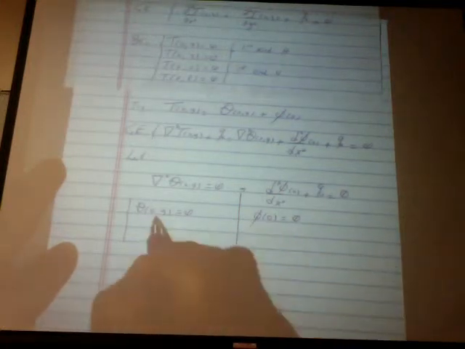So what about the boundary conditions? I'm going to say if theta of 0, y is equal to 0, then what is phi of 0? 0, right? Because they both have to add up to 0.